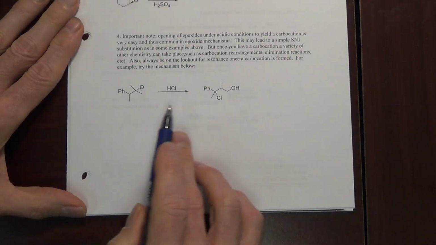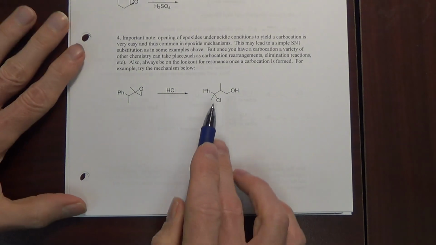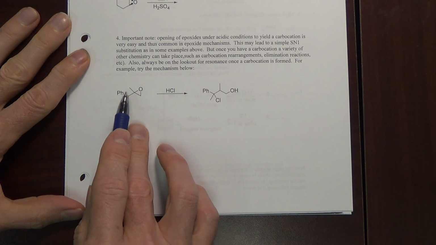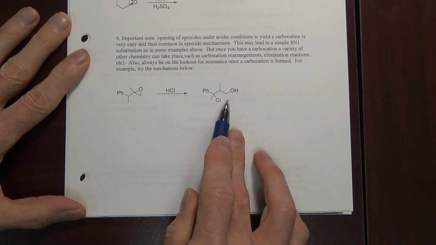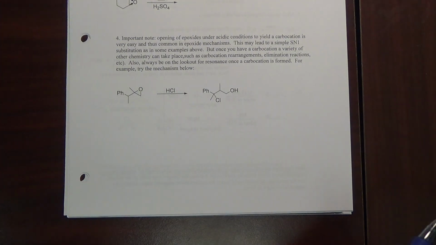Now with a mechanism, it could be a reaction that looks very strange. You're not asked to predict the product. You're asked to show the electron movement, the mechanism for how this product is obtained, okay, and all the intermediates. All right.